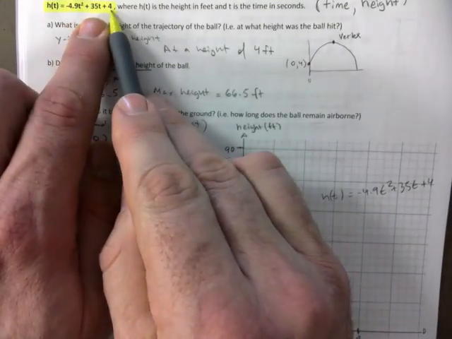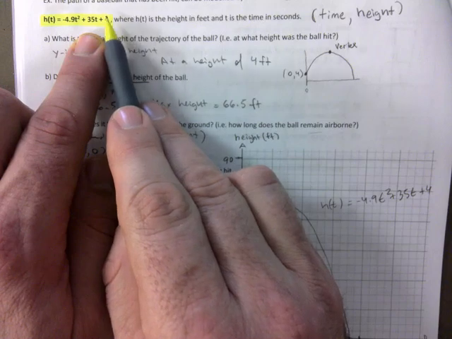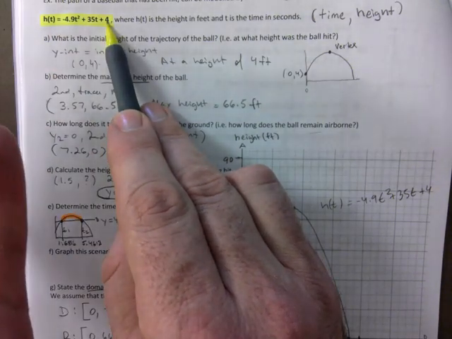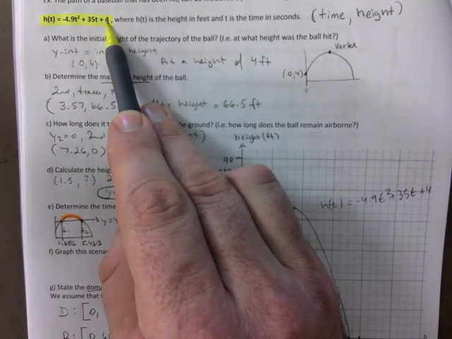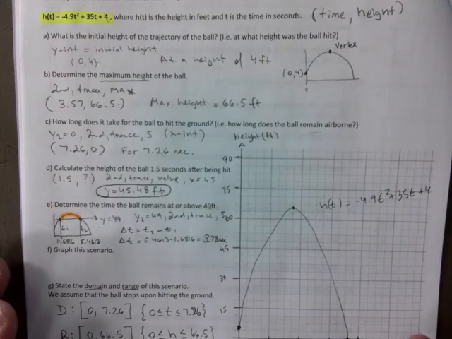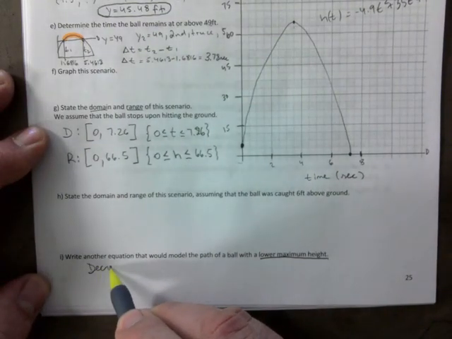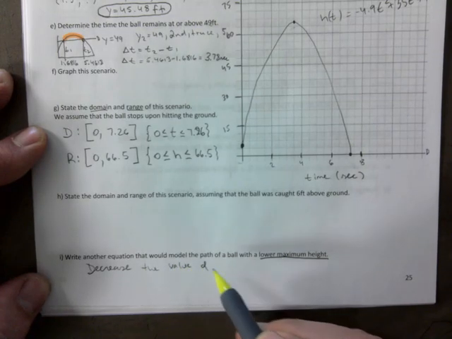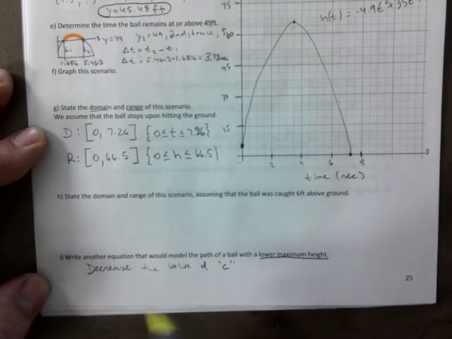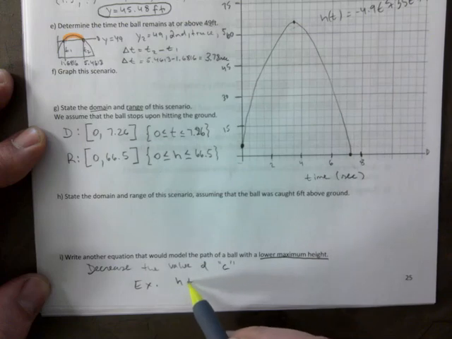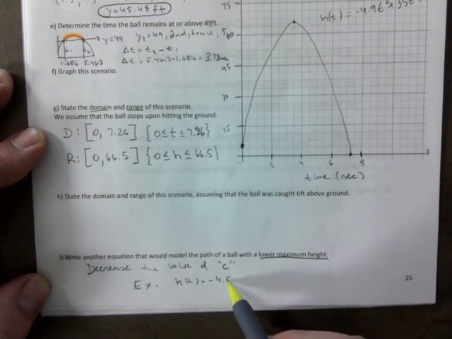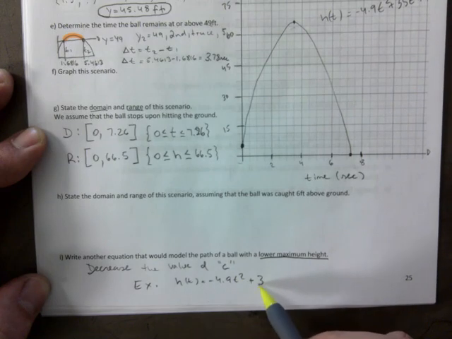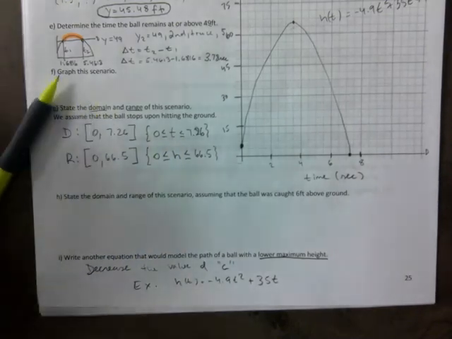Change, decrease that. So if you go 3.99, you get full marks. If you go 3, 2, whatever, just don't go negative. I think that would go against what they would want there. So I will say this, decrease the value of c, right? Example, h of t is negative 4.9t squared plus 35t, and I'm just going to say plus 3.